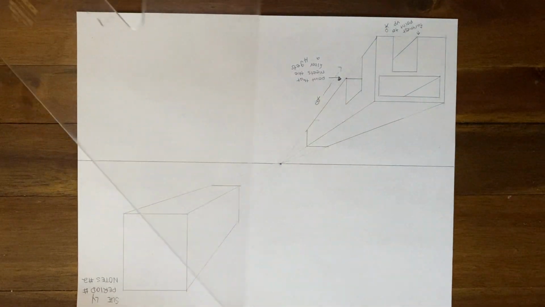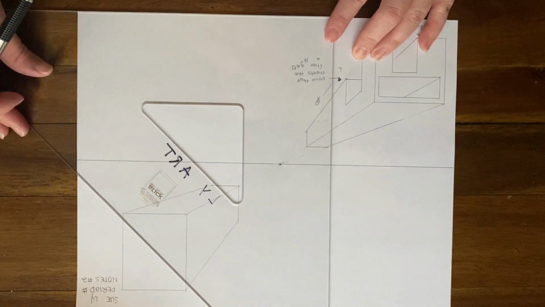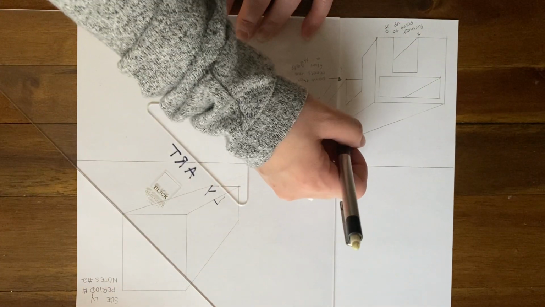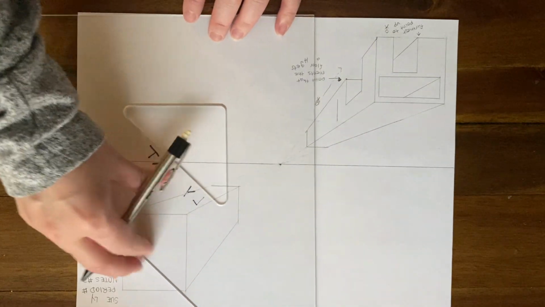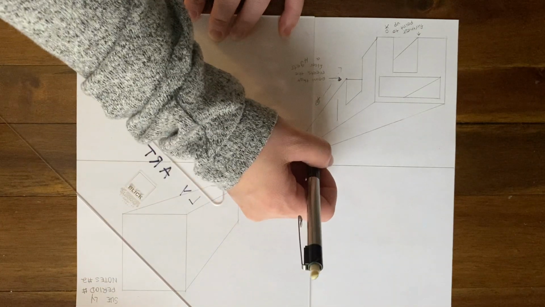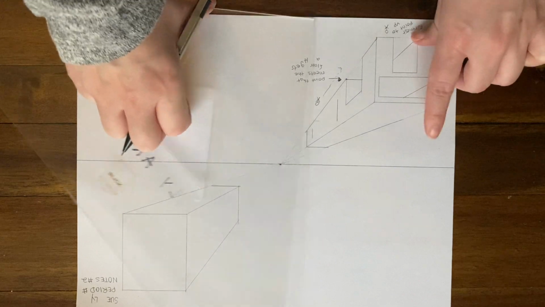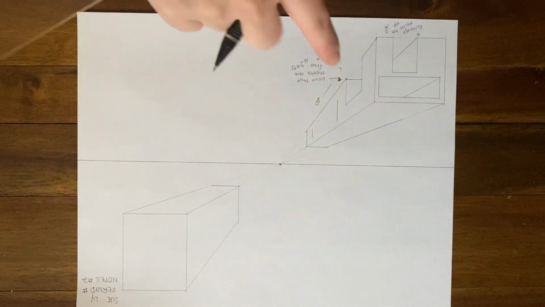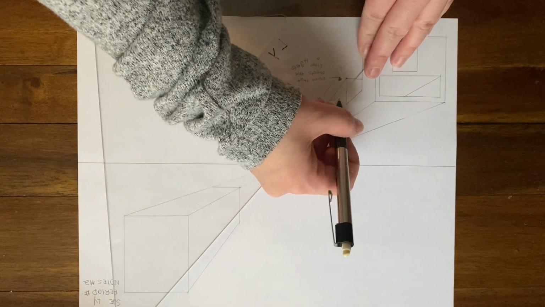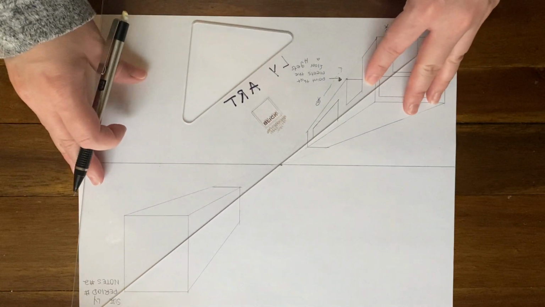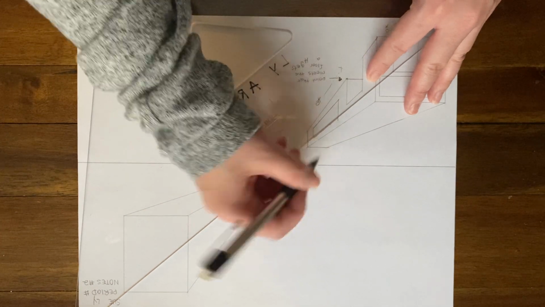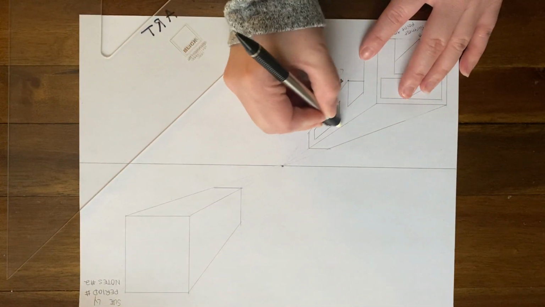Now we're ready to do our window. So windows are pretty much the same way. We're going to start off with 2 vertical lines, followed by lines that connect to the vanishing point. So the top and the bottom of your window are going to connect to your vanishing point, just like this. And then erase any excess lines that you might have.